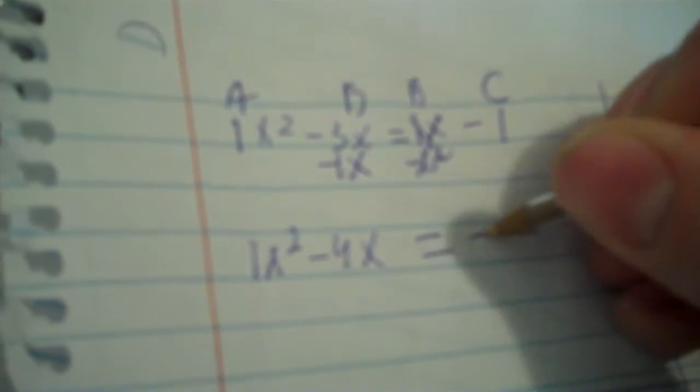Okay, next problem. A, B, that's another B, that's a C. So we want to keep the C over there. It's a B, we got to move over here. So we have 1x to the second minus 4x equals negative 1. Okay, now you make a parentheses with equal negative 1, and you always put 1x squared there. And that matches, so I'm good to drop the minus 4x. That's A, that's B, and I have to find my own C.